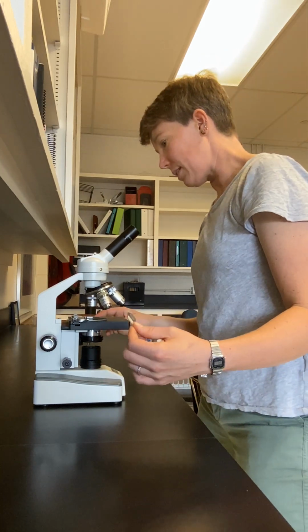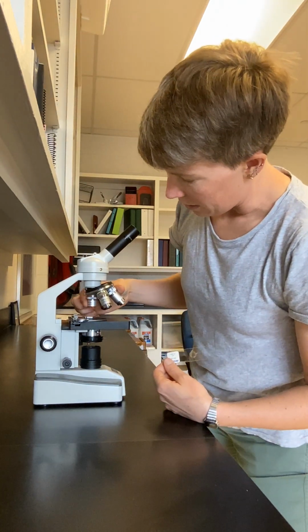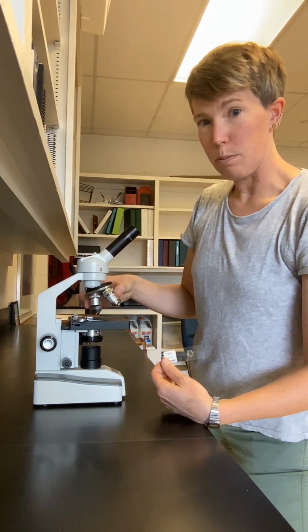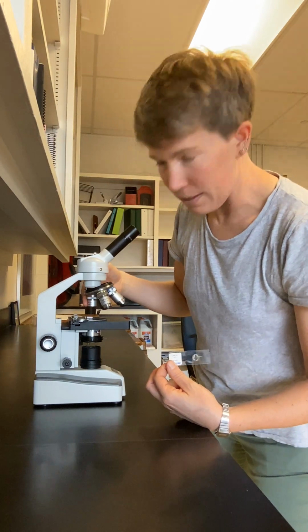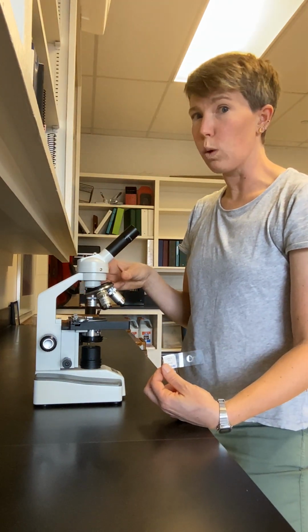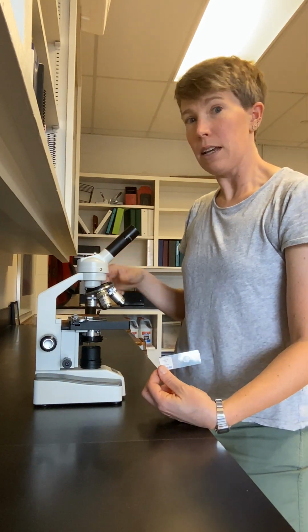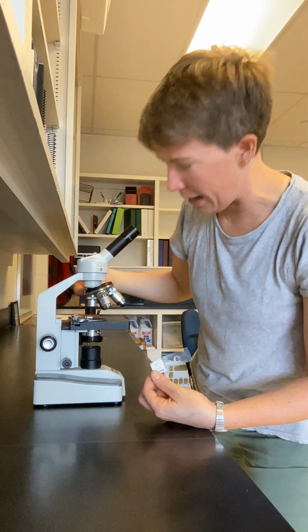The next thing that you're going to do is make sure that the objective lens that's pointed down at the stage, directly down, is the lowest power objective, which for us is 4x. So it might have a 4 on it, might have a 4x on it, and it will probably have a little red line at the top.